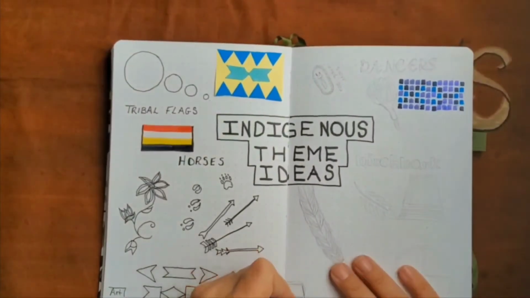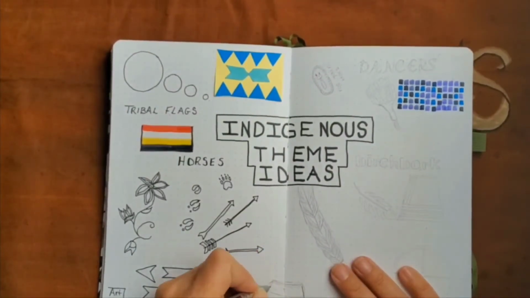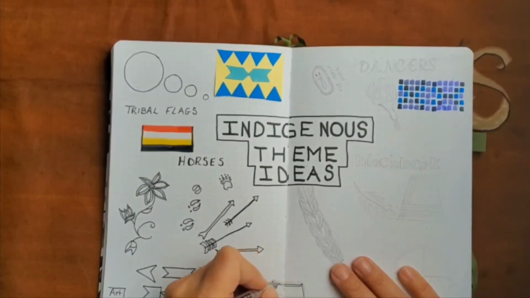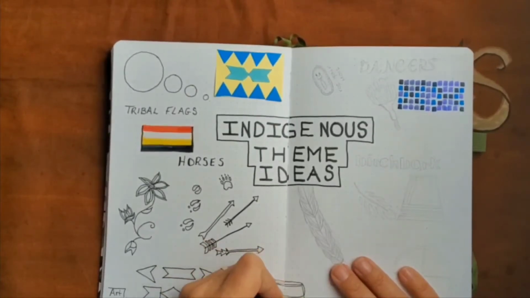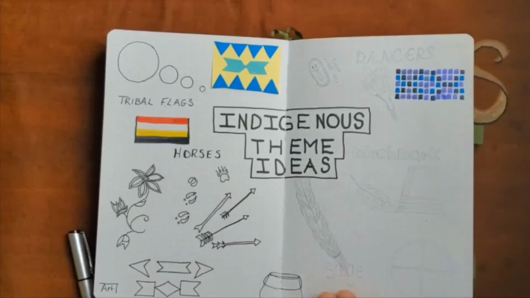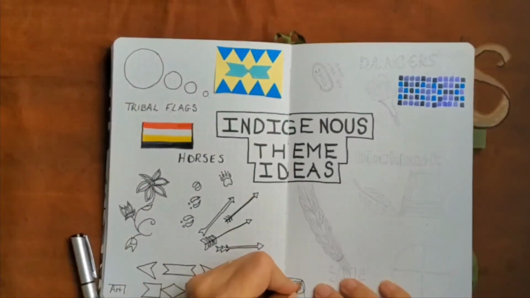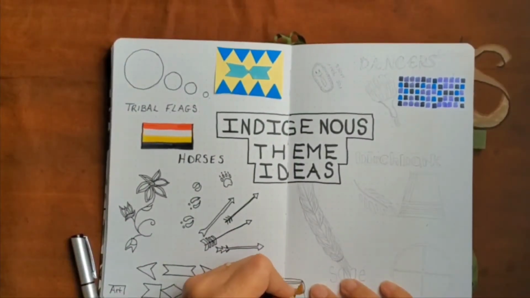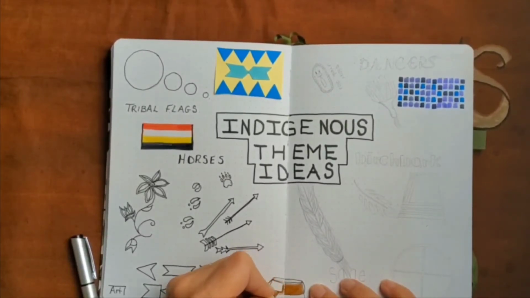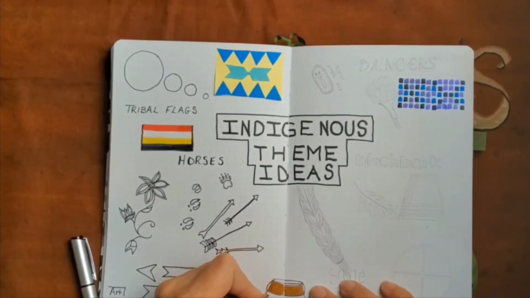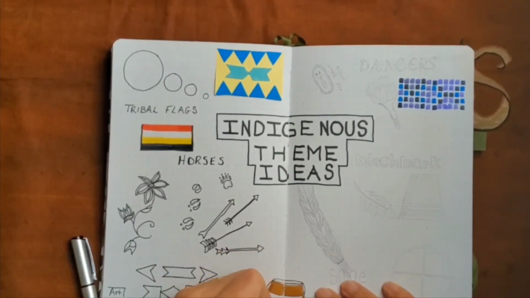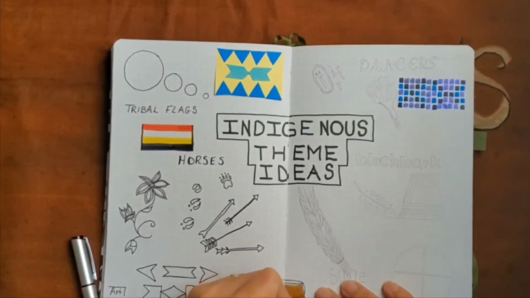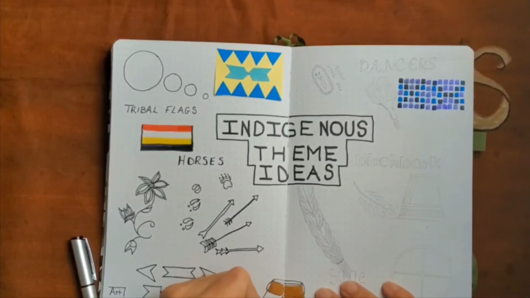Then there's the copper kettle. And the copper kettle represents the water carriers and the water protectors. And I wanted to put this on here because it's very important. And then I wanted to add that copper color. I wanted to add a little bit of color. Some of them are just plain, but I think that it's really interesting to kind of see the pop of it.